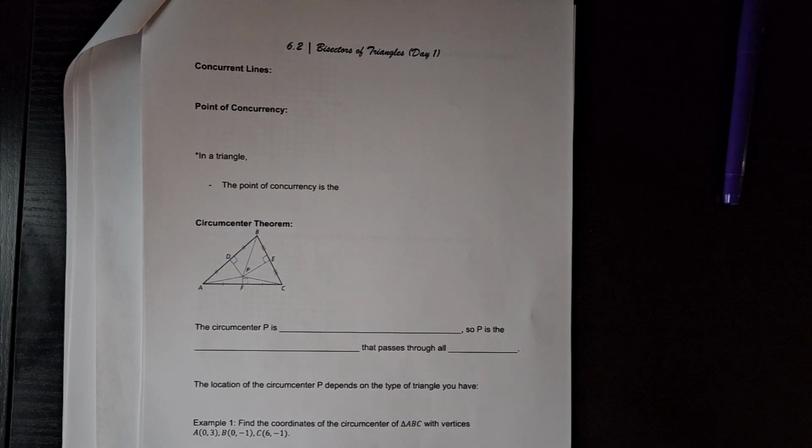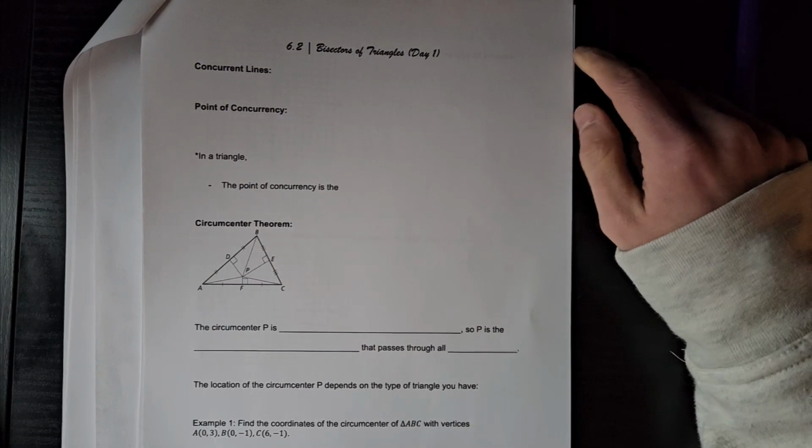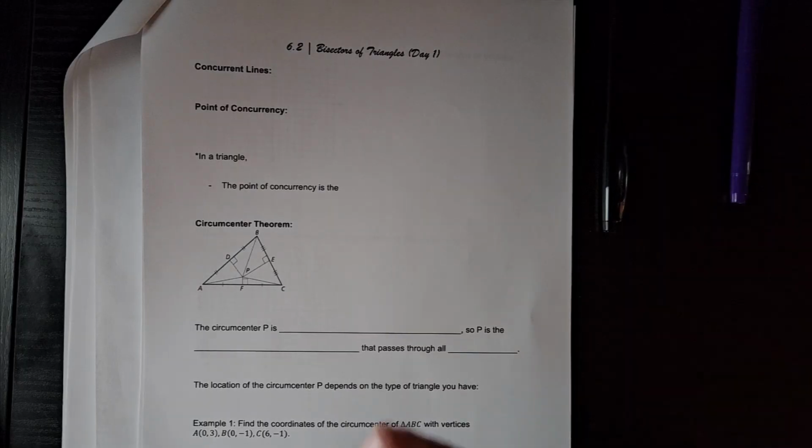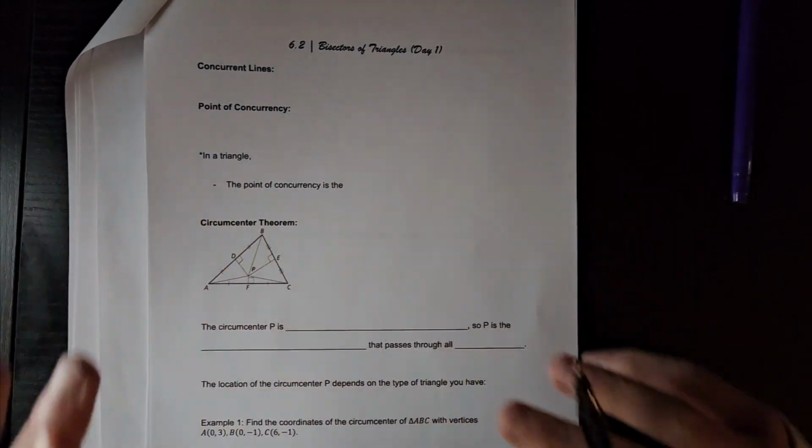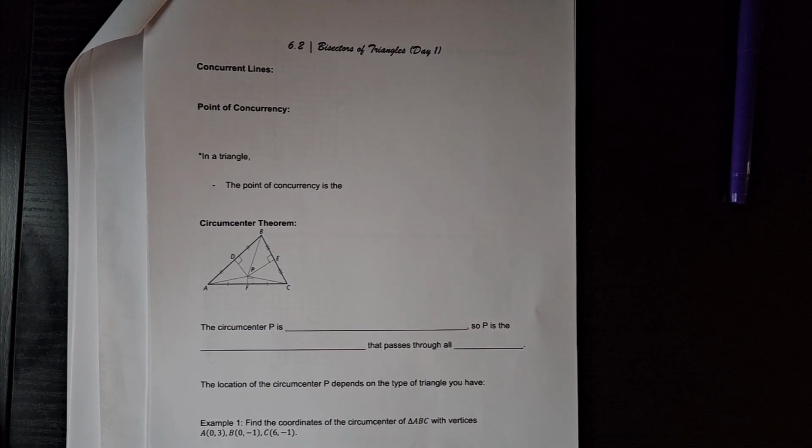Okay, Doki. Today we're doing 6.2 day 1. I will not be going through the whole section today, unlike I did yesterday. Today I'll be just doing 6.2. Still on the packet, so I don't have to write everything out. Convenient for me.